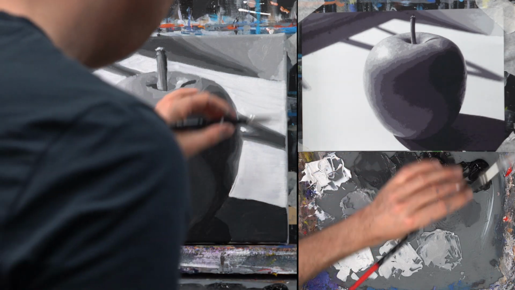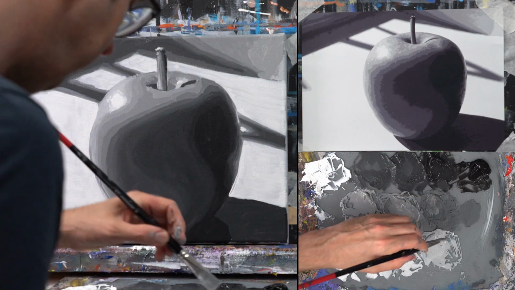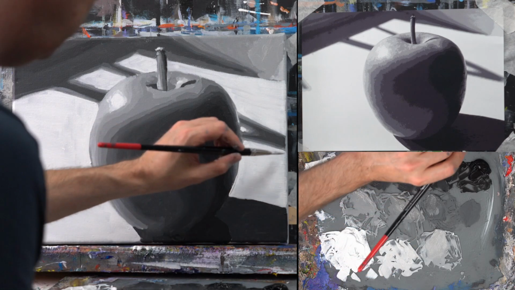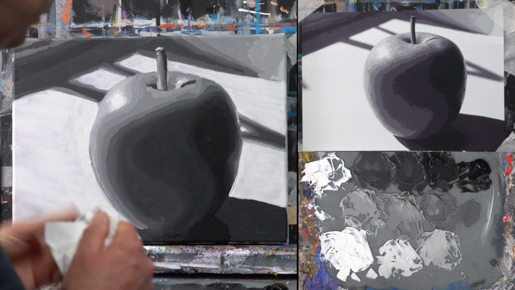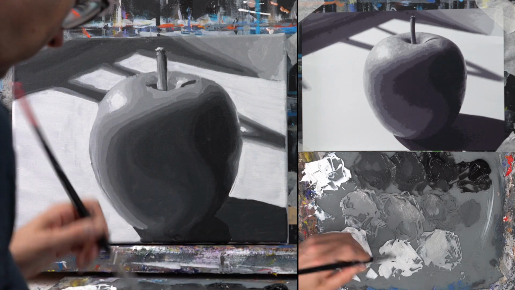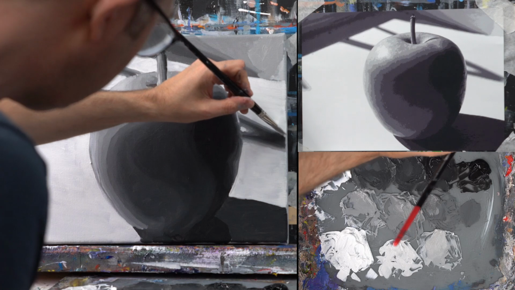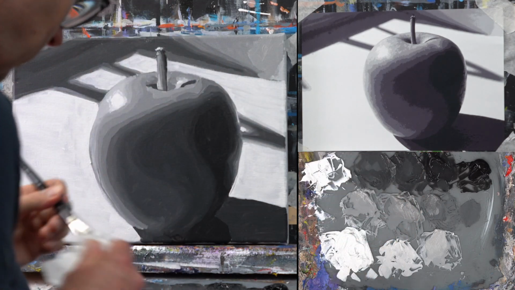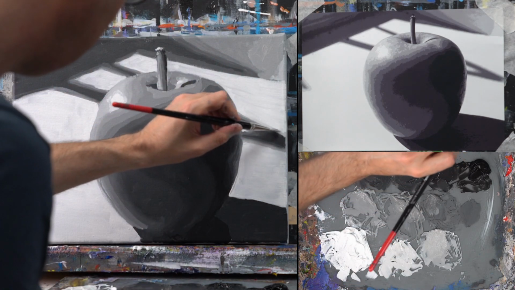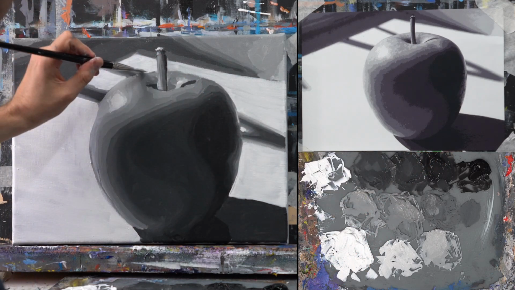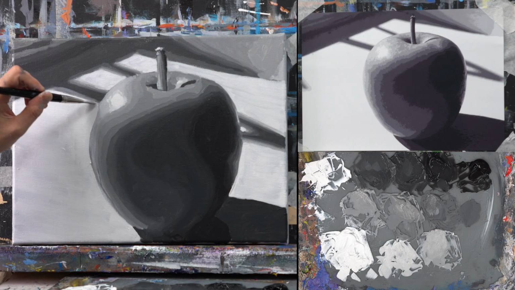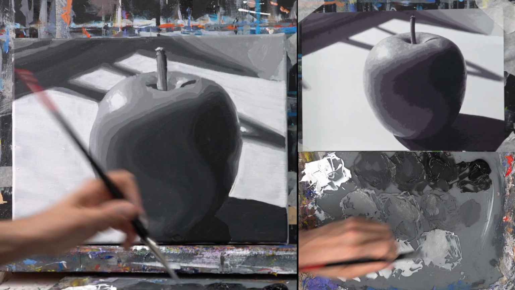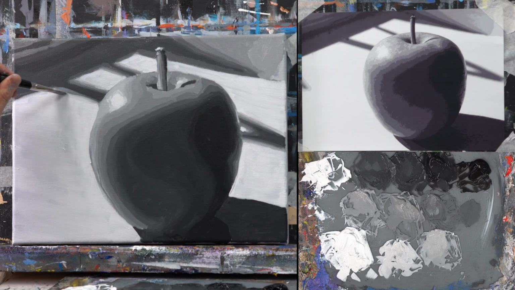And now to make the cast shadow soft again a little bit, I grab this kind of tonal value that's a little bit in between the white and the gray here. You see, and I just repaint this a little bit. It's a little bit messy. There you go. Then we have that soft edge again.